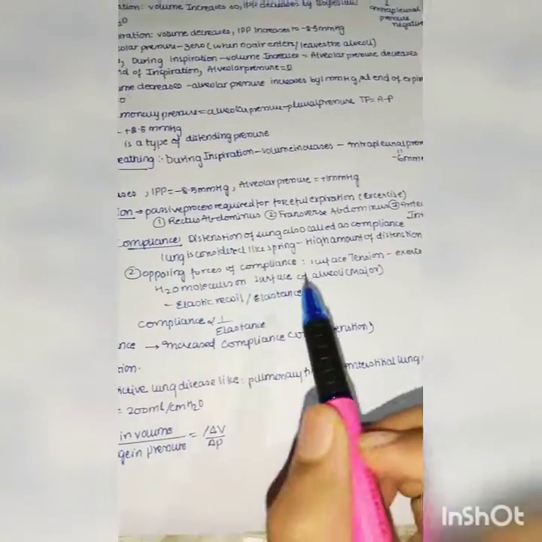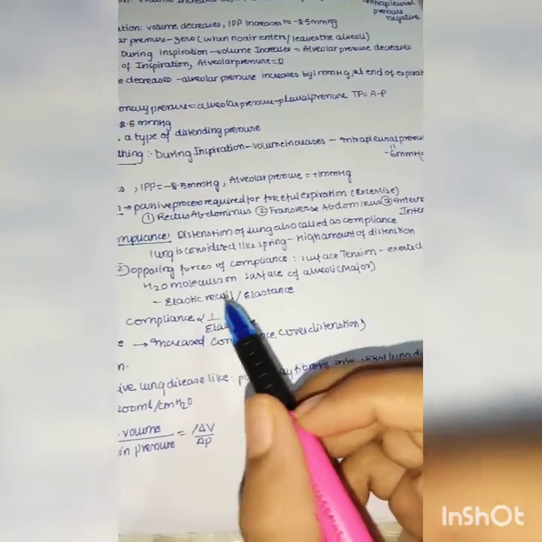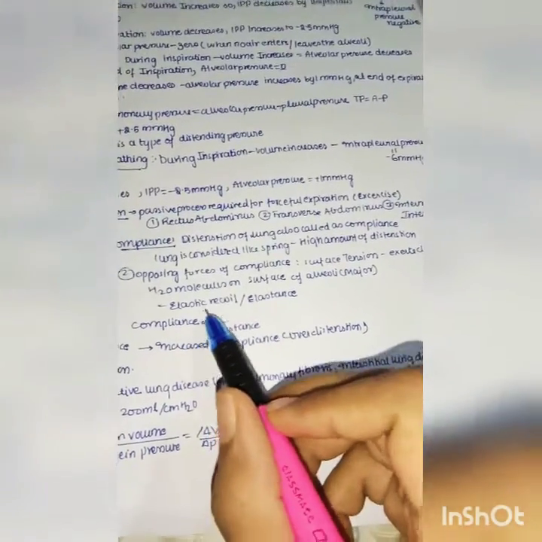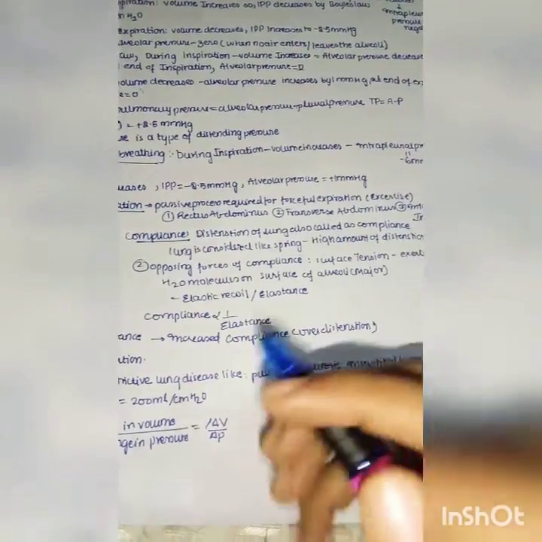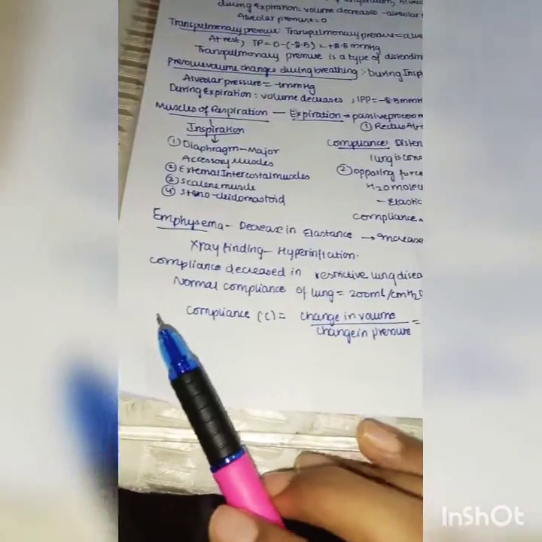So the opposing forces of compliance are surface tension, exerted by water molecules on the surface of the alveoli mainly, and also elastic recoil, from elastin. Those are all the opposing forces of compliance. Hence we say that compliance is inversely proportional to elastance. Whenever elastance increases, compliance decreases, and whenever compliance increases, elastance decreases. So these two are inversely related.